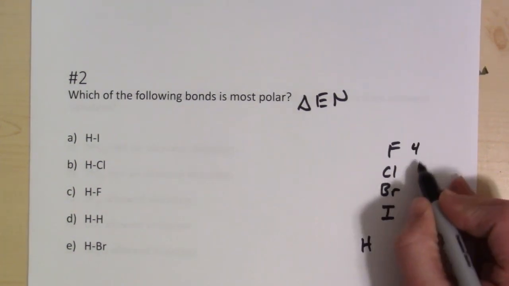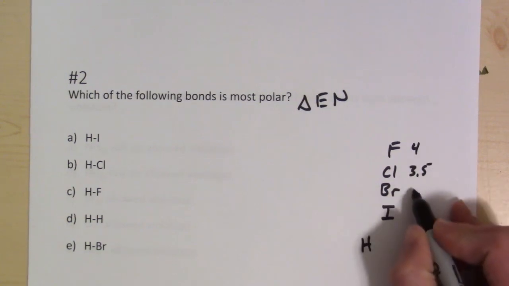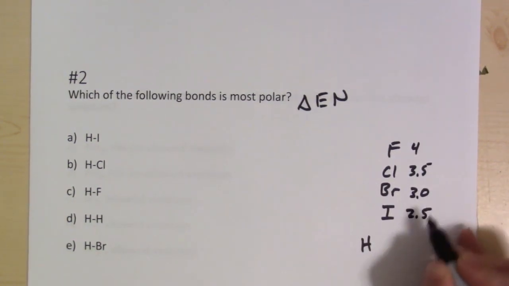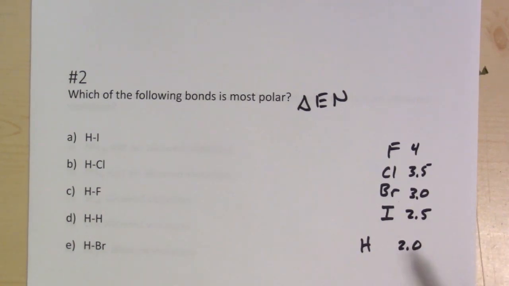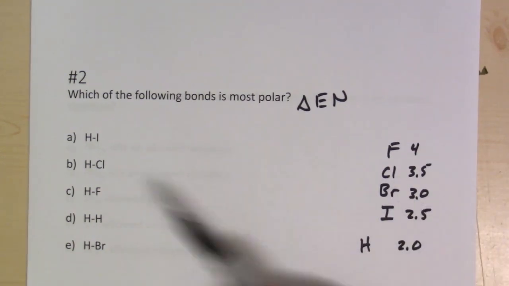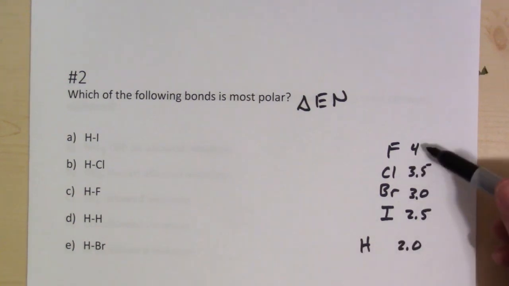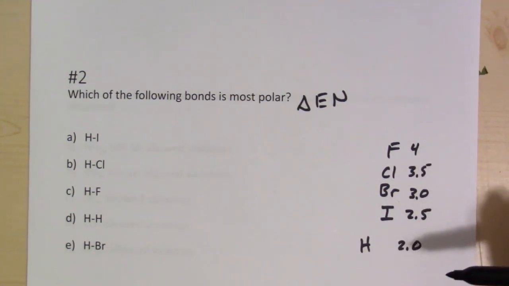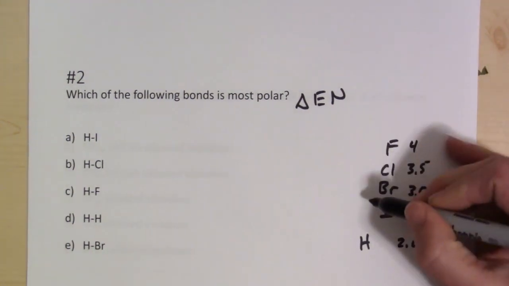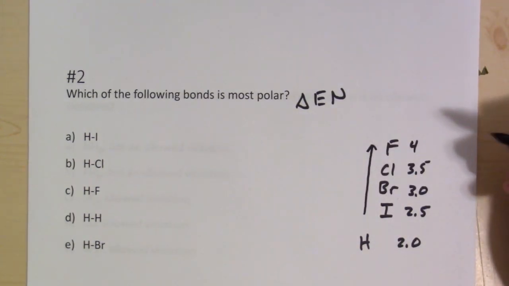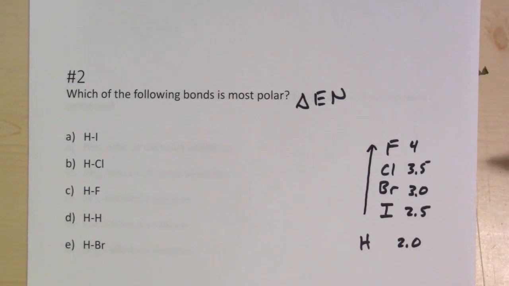If you know some rough values, you can predict generally what the difference in electronegativity is going to be between the 2 atoms that are involved in the bond, and that is how you determine the polarity of each bond. So if we just take these rough values that I've written down here, and again the general trend is as you go up the group, it's going to become more electronegative.